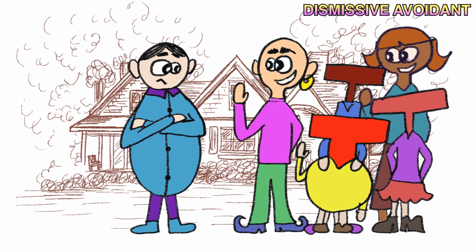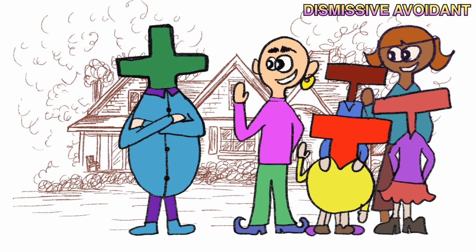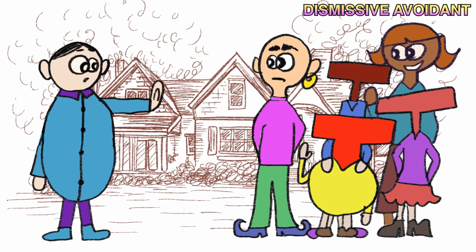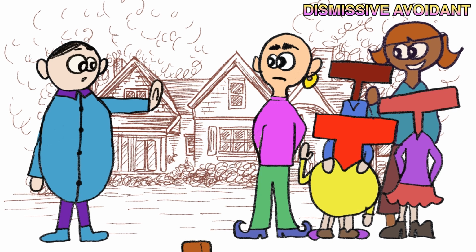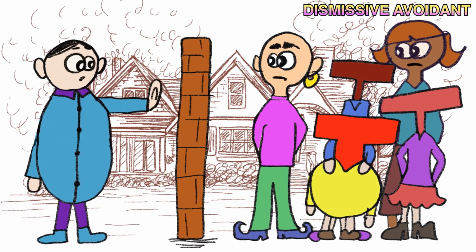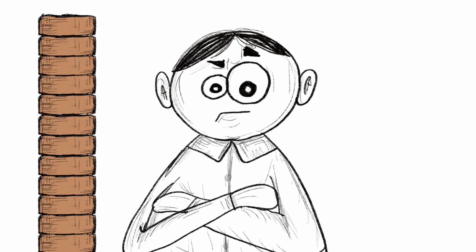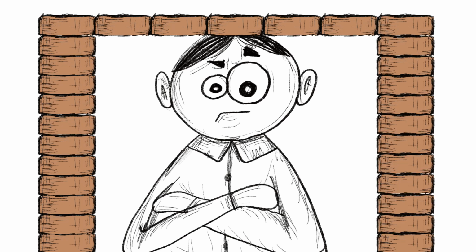Dismissive-Avoidant. It is characterized by a positive and stable view of yourself, but a negative and insecure view of others. It involves a reluctance to rely on others and a tendency to maintain emotional distance in relationships. You are uneasy getting close to others. Trusting them and relying on them is hard.